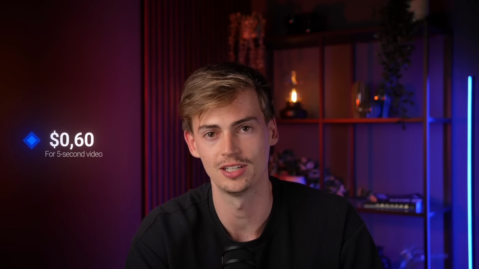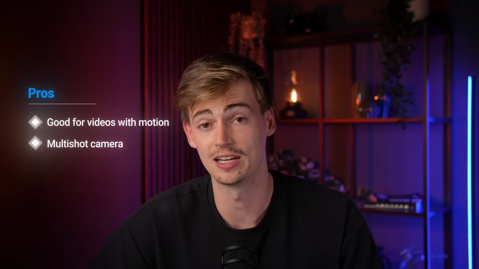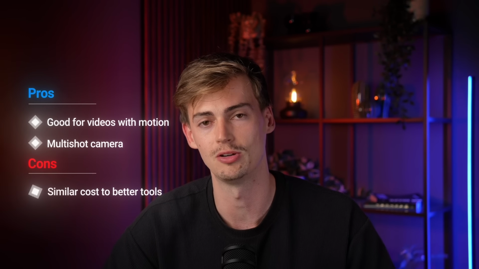In terms of pricing, Seedance 1.0 Pro with the highest settings will set you back at 60 cents per 5 seconds generation and $1.21 at a 10-second generation. I personally use Seedance quite a bit for text to video and also image to video when I have a bit of motion going on. And also the multimodal camera capabilities with the character consistency helps a lot when you have complex scenes that you want to use for your videos.